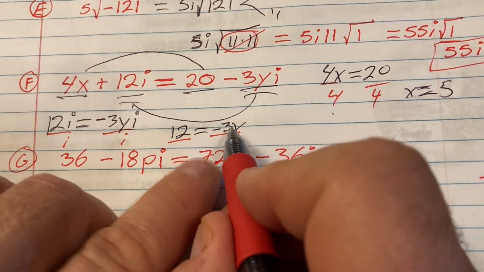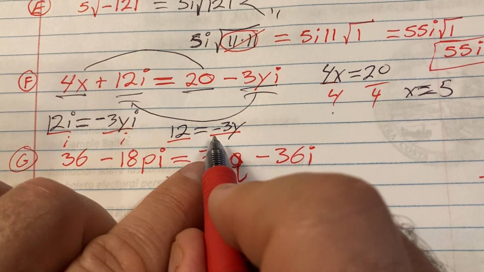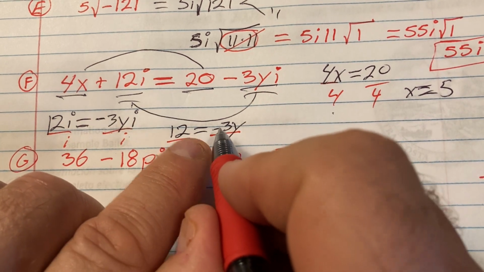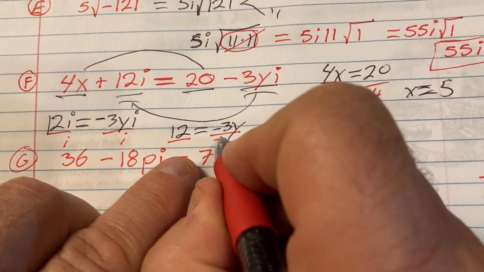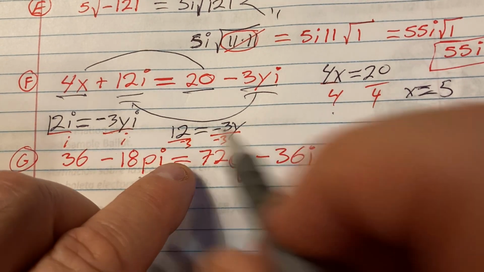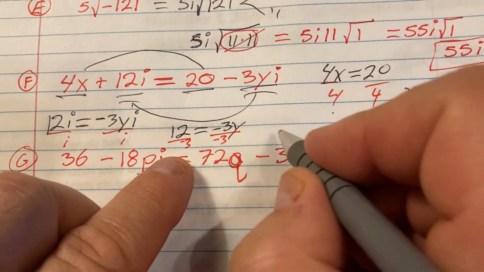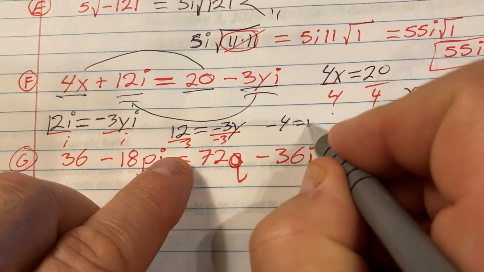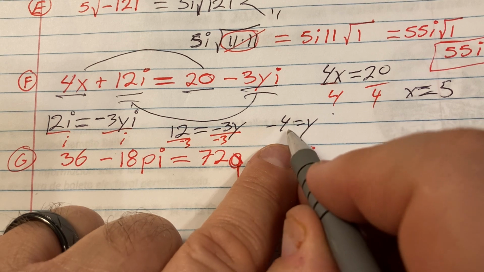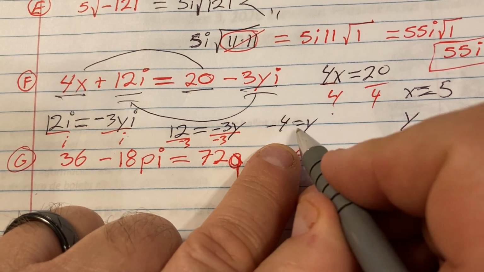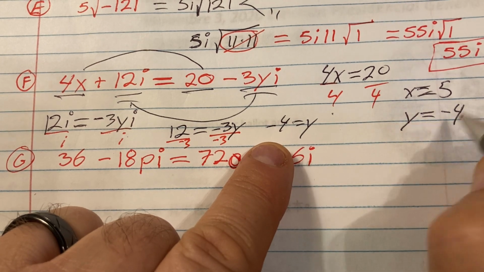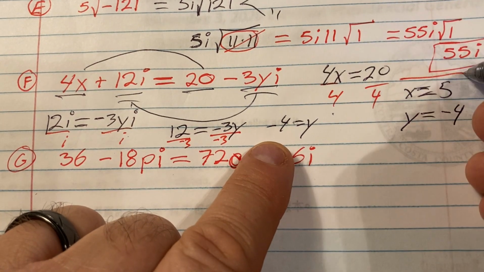This is negative 3 times y. You do not add 3 to both sides. It's negative 3 times y. So we divide both sides by negative 3. And when you do that, you get negative 4, and that's y. To me, that's fine, but most teachers say, I want you to write the variable first, followed by the number. And this is your answer.